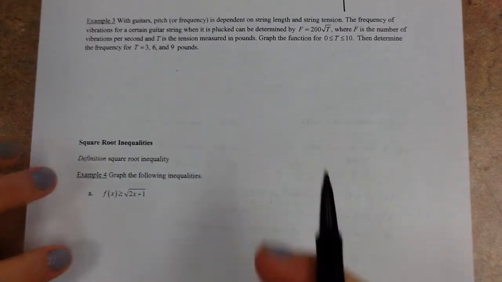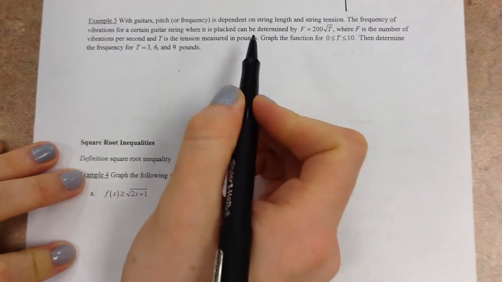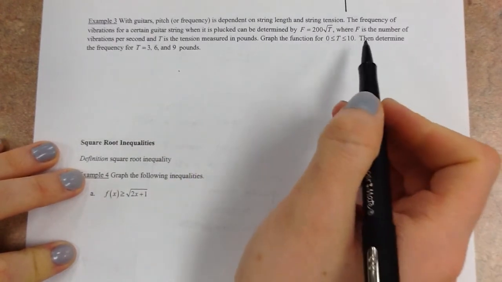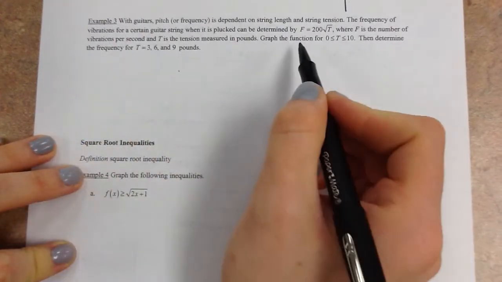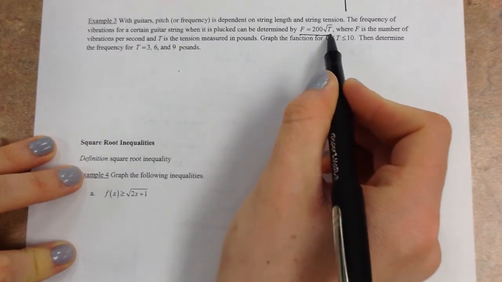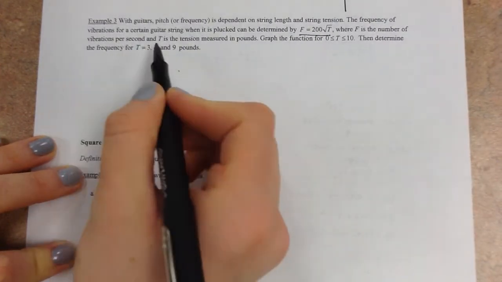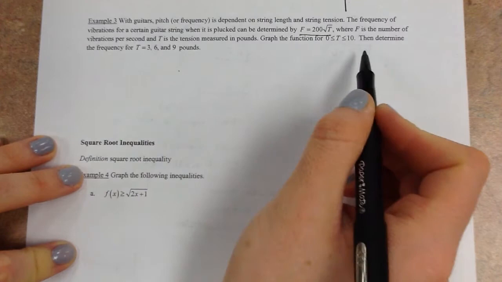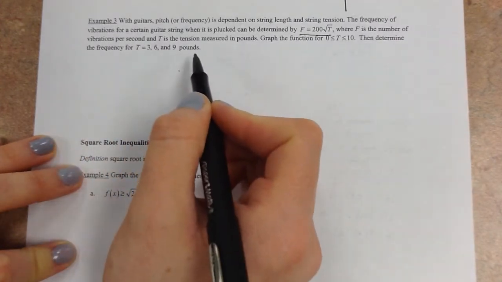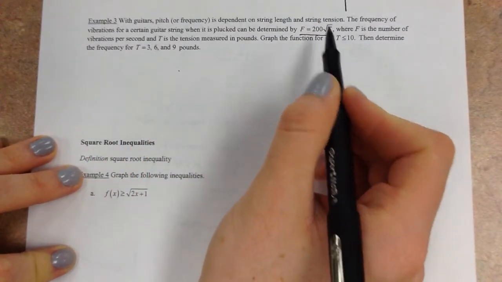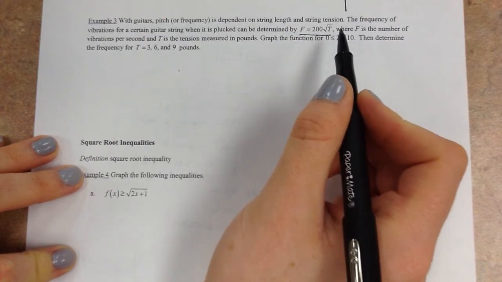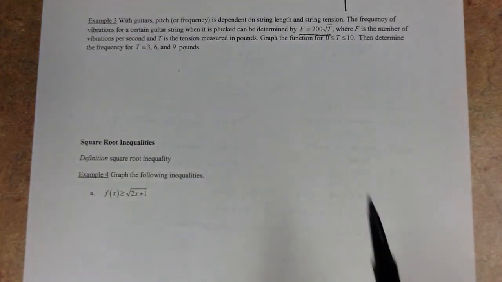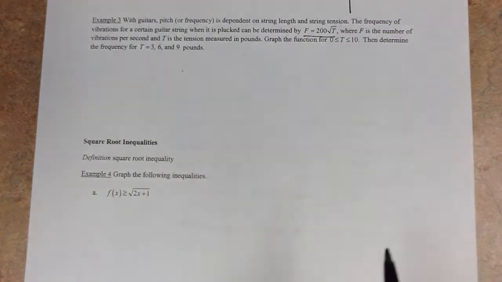All right, so if we look right here, a guitar's pitch or frequency depends on string length and string tension. The frequency of vibrations is determined by this function right here, where f is the number of vibrations and t is the tension. Okay, so we're going to graph the function and then determine some of these values right here. So 200 times the square root of t, you get this vertical stretch out front that makes it very, very tall.